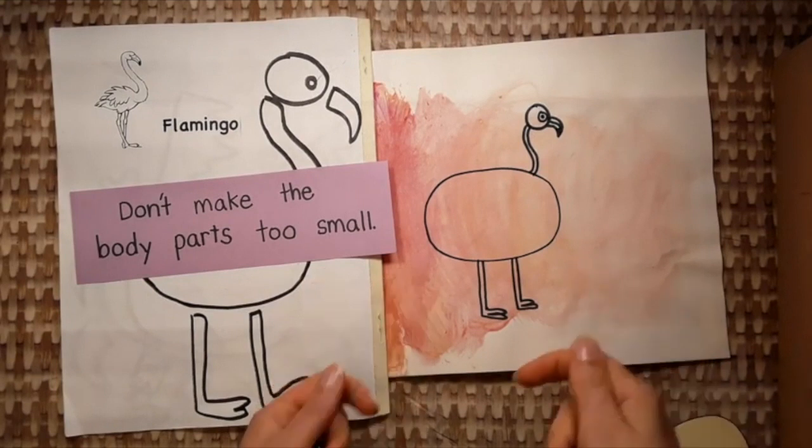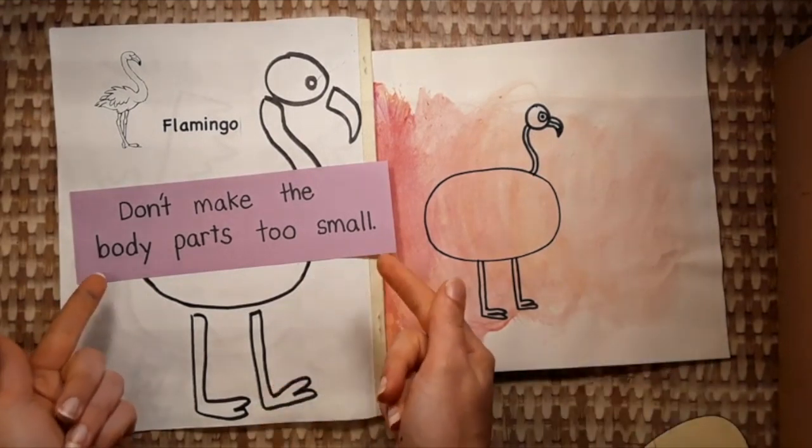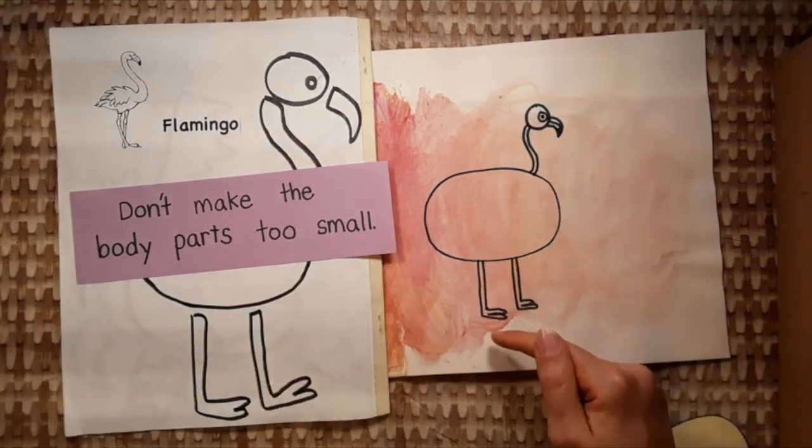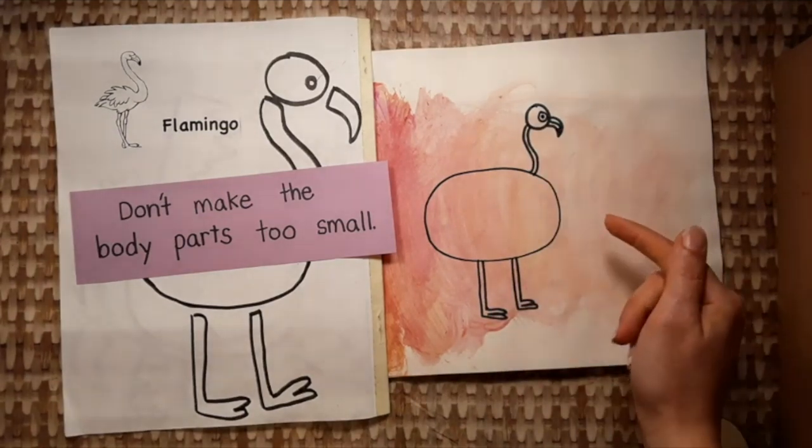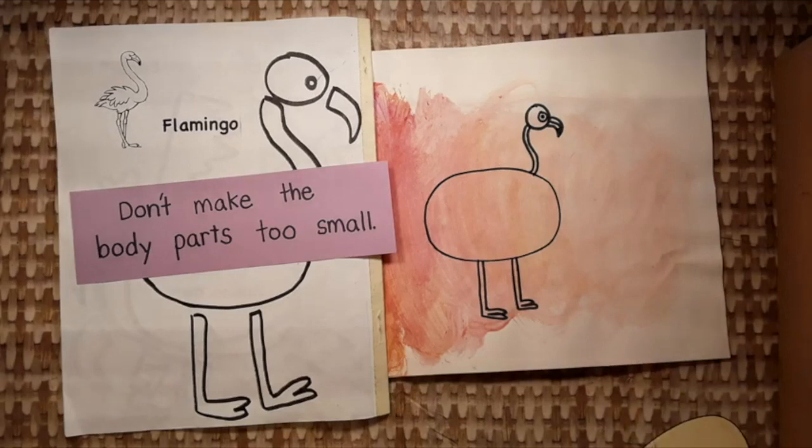Don't do this. Don't make the body parts too small, like these skinny flamingo legs and this tiny little flamingo neck. Make sure you draw every body part nice and thick and sturdy.